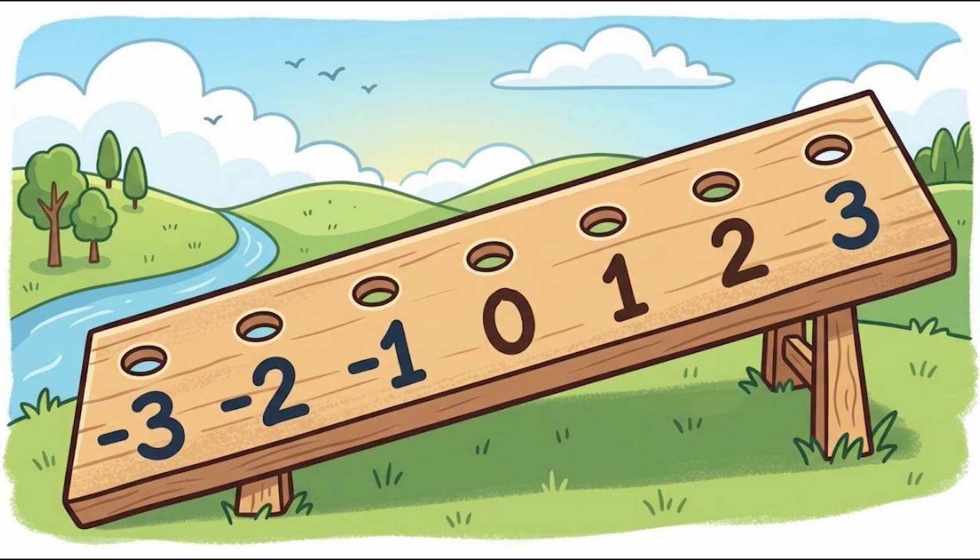Now here's where it gets interesting. What happens with negative numbers? Let's say we're looking at -1.2. If you look at the ramp, -1.2 is sitting just to the left of -1. Now remember the rule. The ball always rolls to the left, toward the smaller numbers.